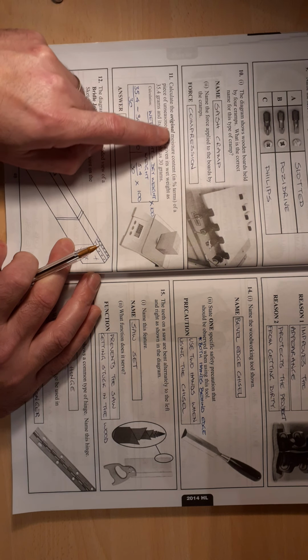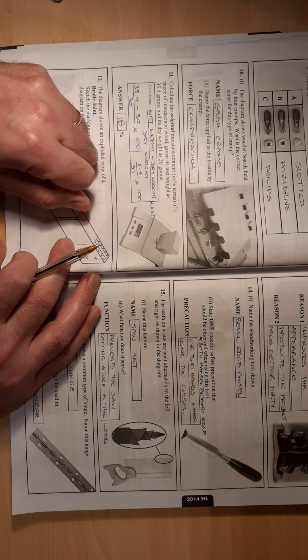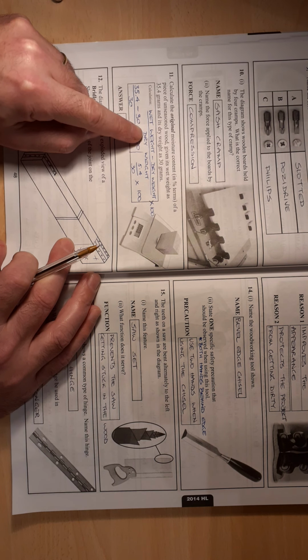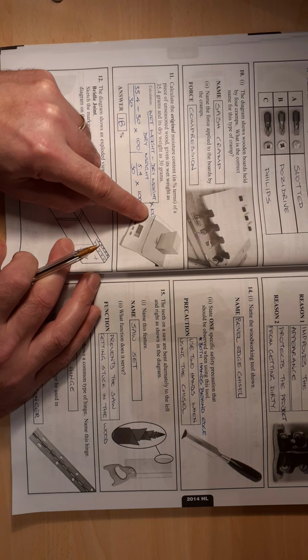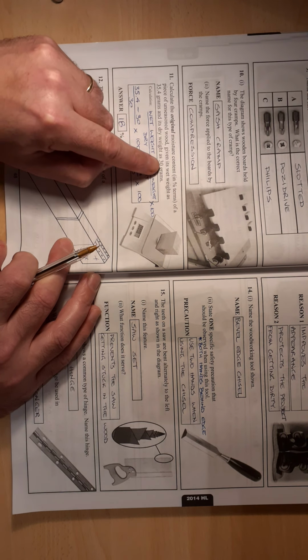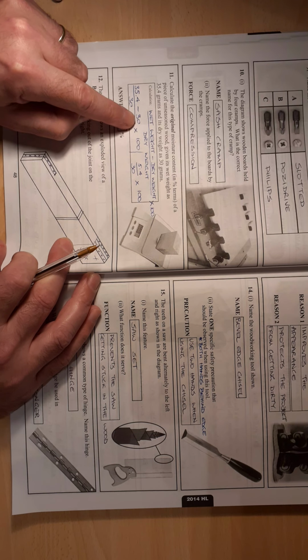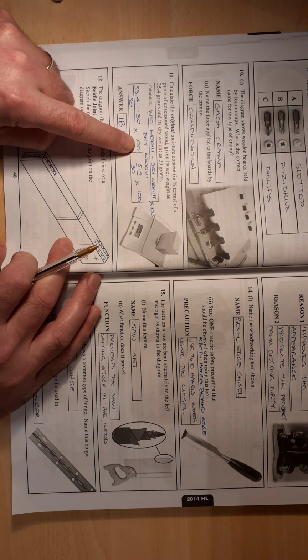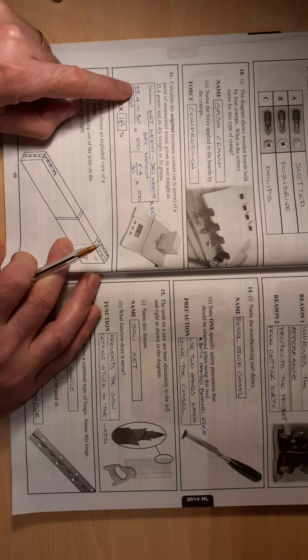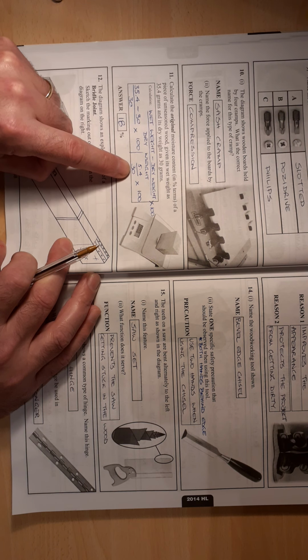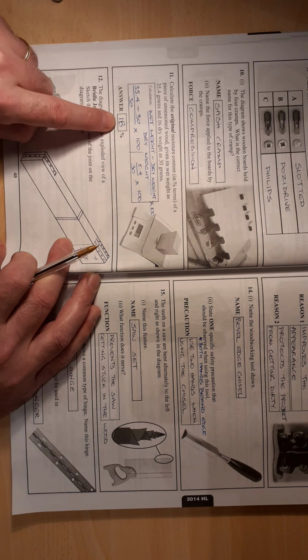Question 11, you're asked to calculate the moisture content. The formula for moisture content is the wet weight minus the dry weight, divided by the dry weight, multiplied by 100. You're given the wet weight to be 35.4 and the dry weight to be 30. When you take 30 away from 35.4, you get 5.4, divided by 30, multiplied by 100, and you get 18%.